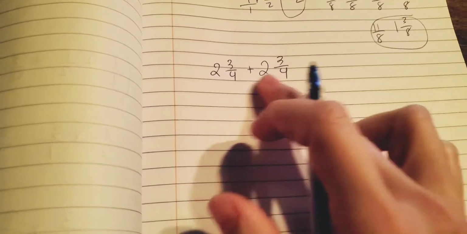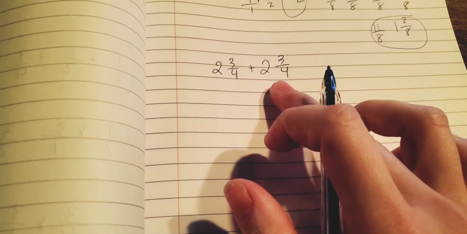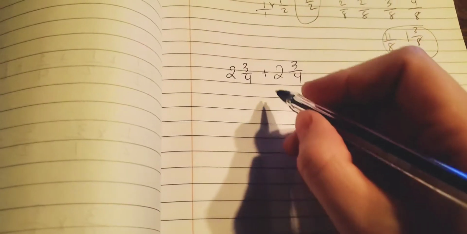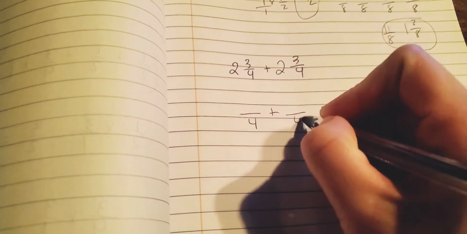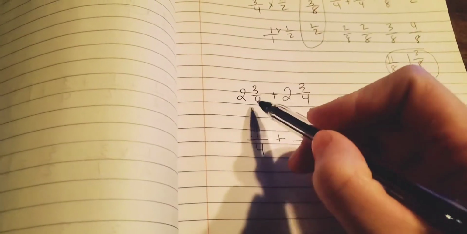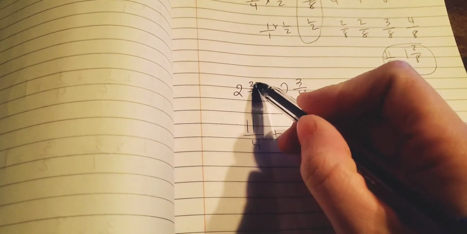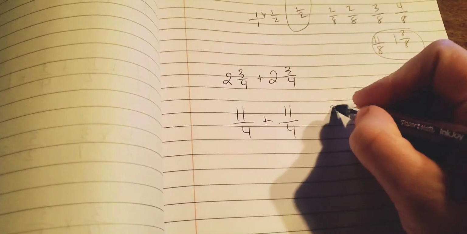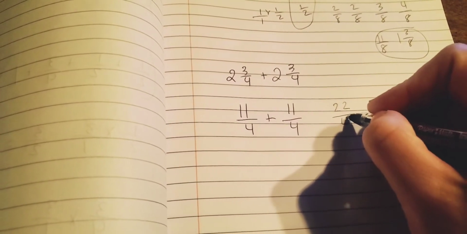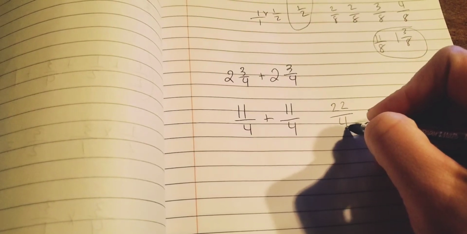Because these are the same denominators, actually first you can turn these into mixed numbers to make it slightly easier. So you're going to do 11 over 4 and 11 over 4. The way we got that is that you do 2 times 4 is 8 plus the numerator here. So that's how we got 11. So now you have 22 over 4.